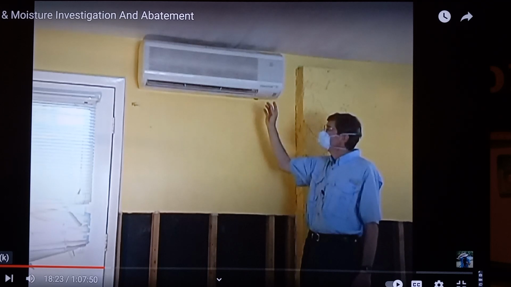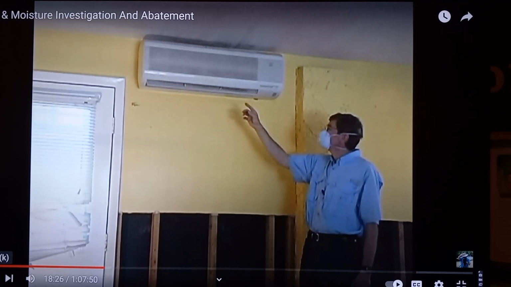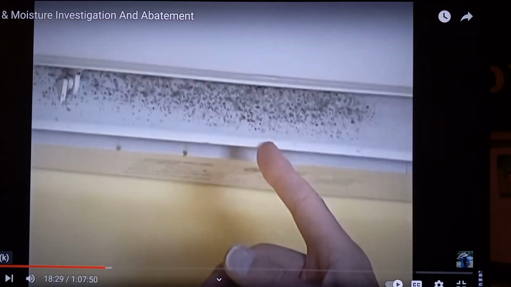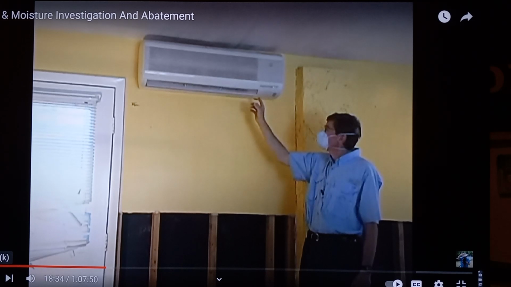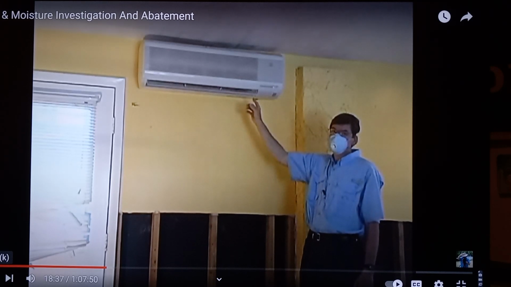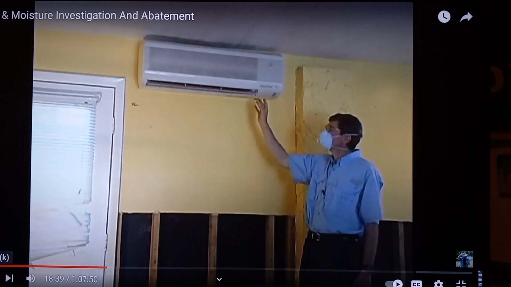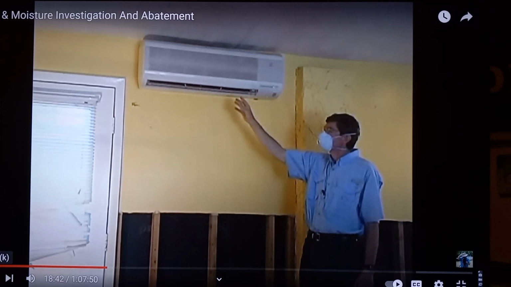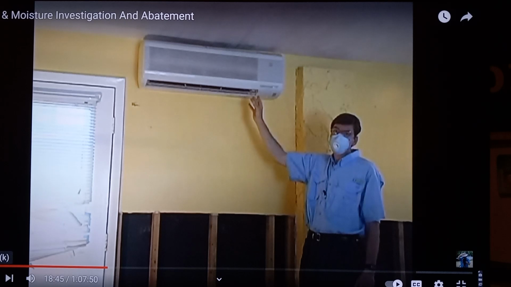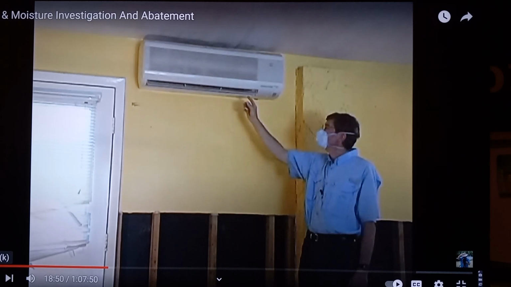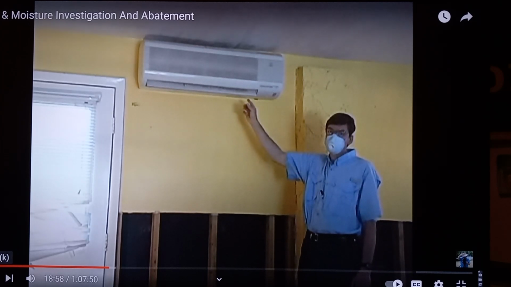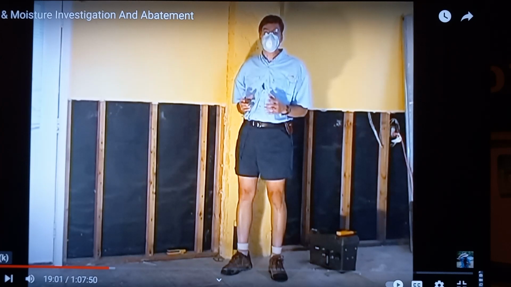Here we have an in-wall package unit air conditioning, and this area right here at the supply is suspect for mold. It's probably due to the condensation occurring on the plastic, and the mold growth is on dust particles and just organic materials that settle on the plastic. This would be an area that you'd take a surface sample. If this is mold, the spores, or the fragments of the mold, can be dissipated throughout the house.